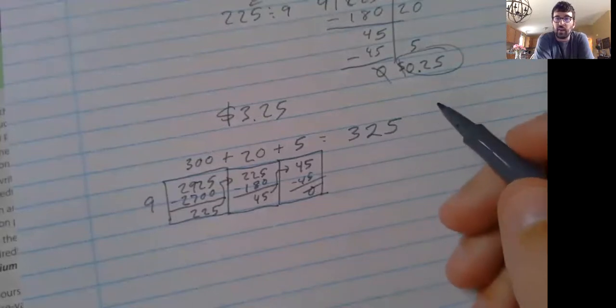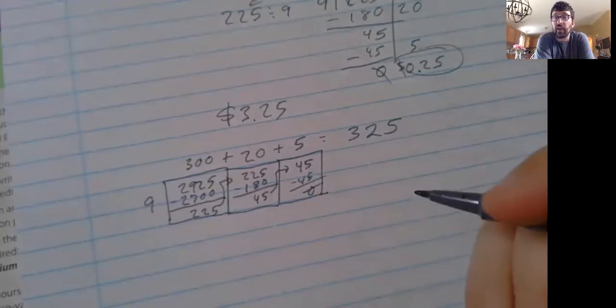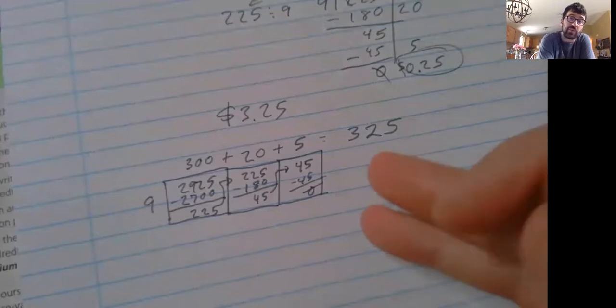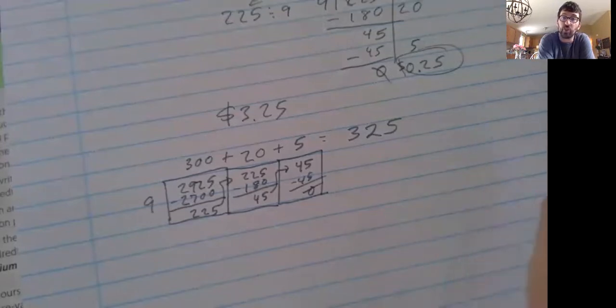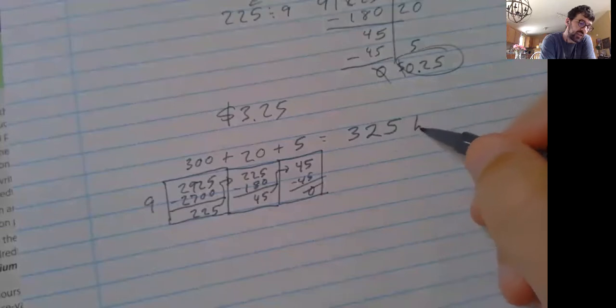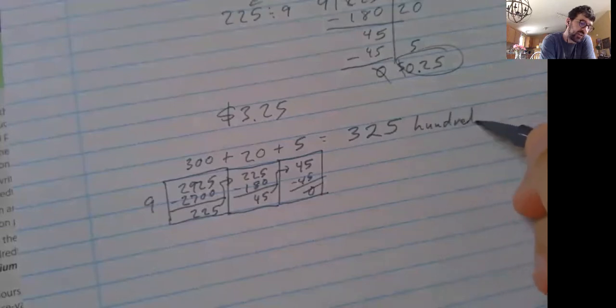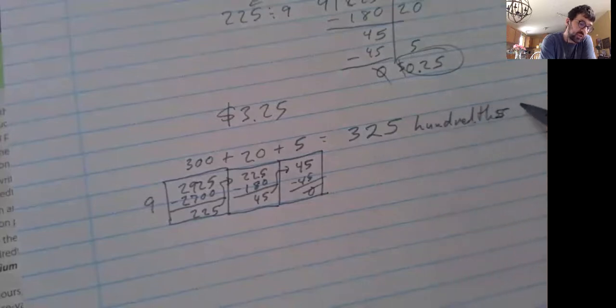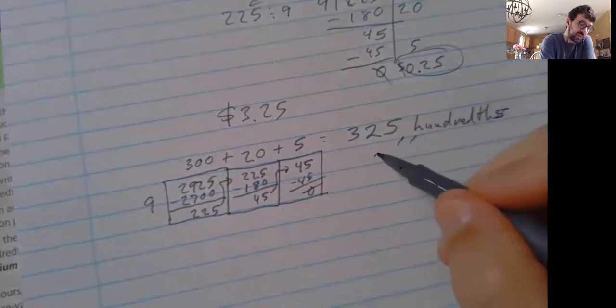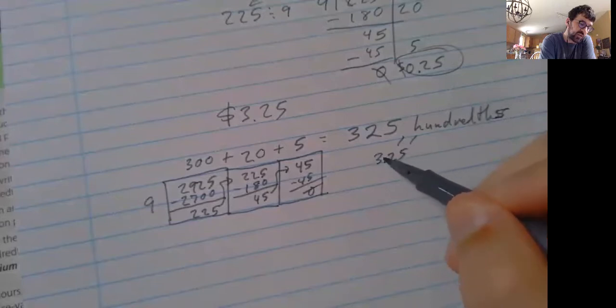Okay. Now, again, this is 325 hundredths, so I gotta make sure that I replace my decimal point to make sure that it's showing hundredths, okay? Because this is 325 hundredths, oops, only one S, okay? Which all equals 3 and 25 hundredths, right?